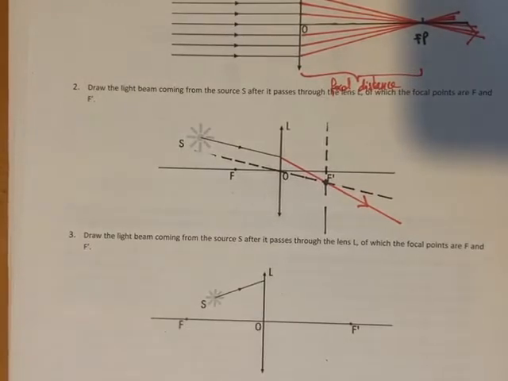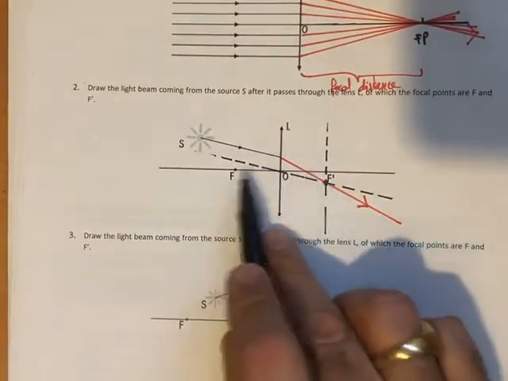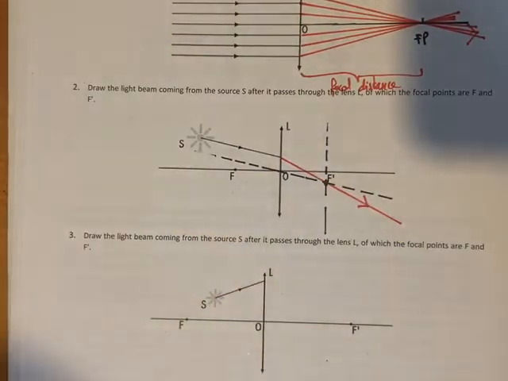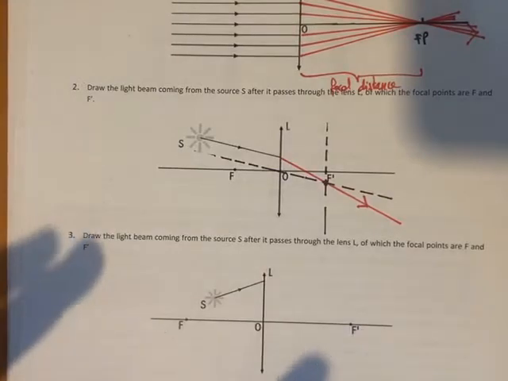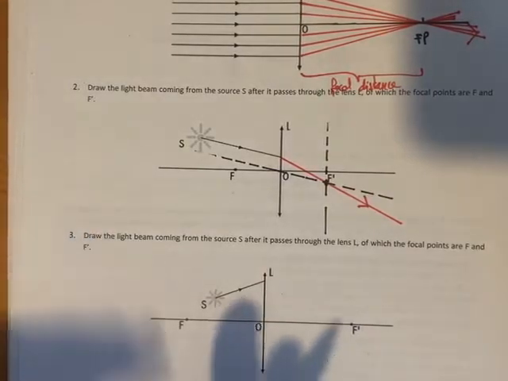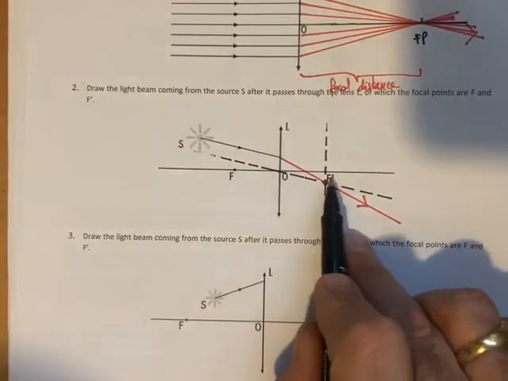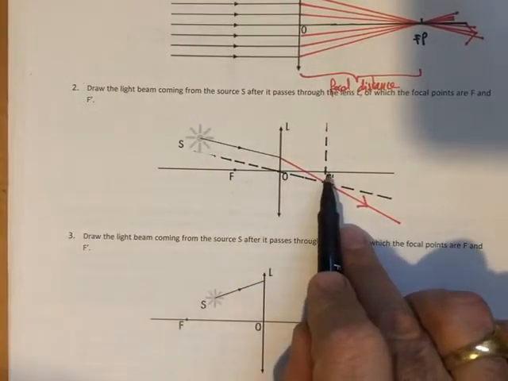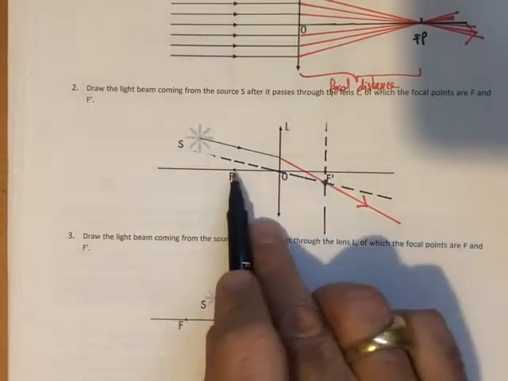Why are there two focal points? I didn't introduce that because normally a lens is a symmetric object. If you take a lens which has the same curvature on the two sides, it's symmetrical. So we tend to put one focal point on each side. They are at the same distance.